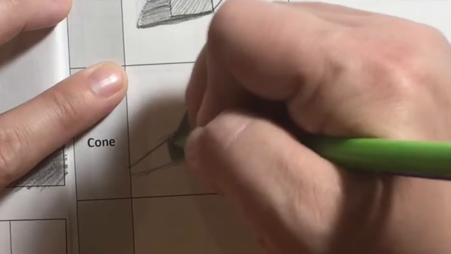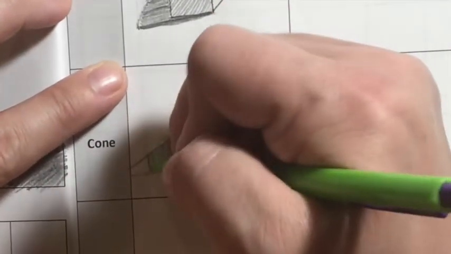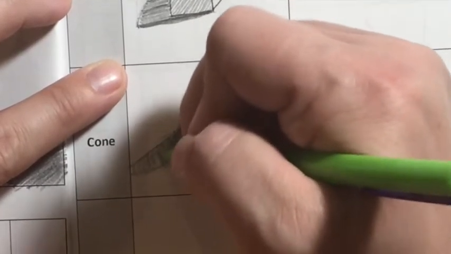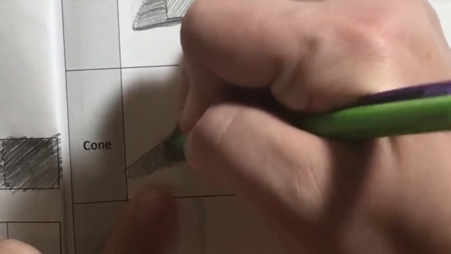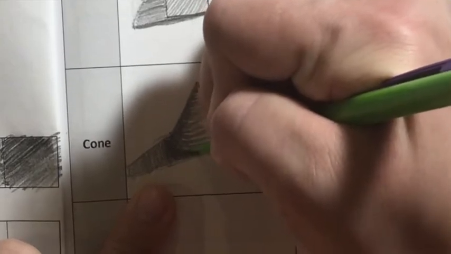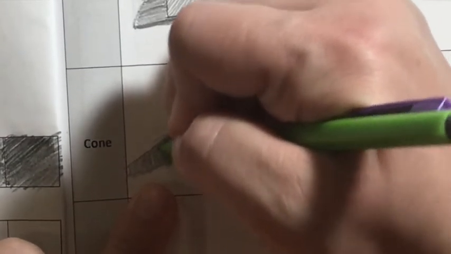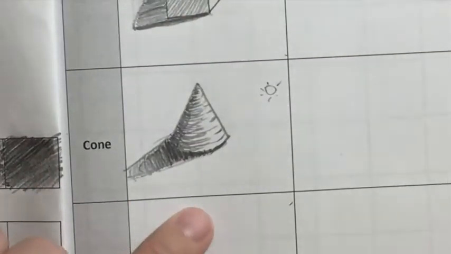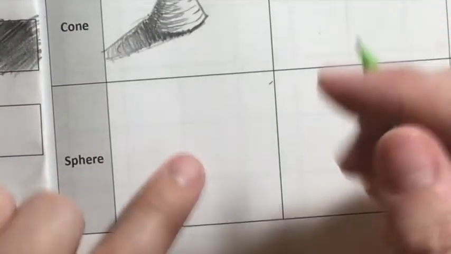Another thing you can do if you're choosing to work with pencil, you can also use different pressures to enhance the feeling of dimension. Now, if this were all ink, you would be relying solely on the density of line. But if you are working with a pencil to do your hatching, cross hatching, and stippling, you can also increase or decrease pressure of those lines to help enhance your value. So there's my cone using hatching. And now let's try a sphere.